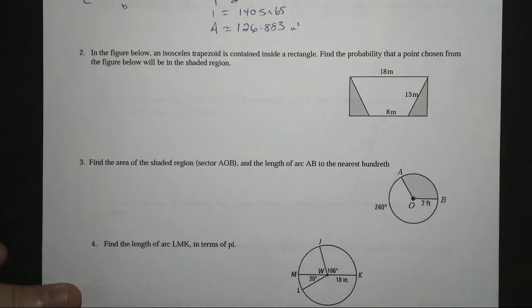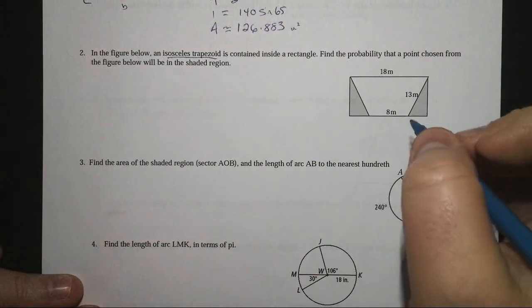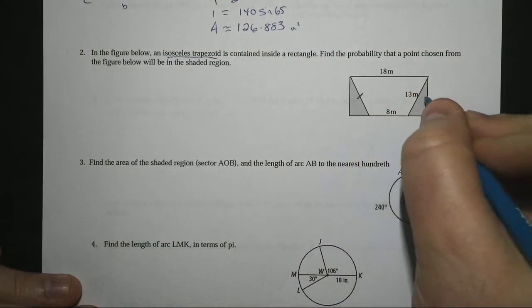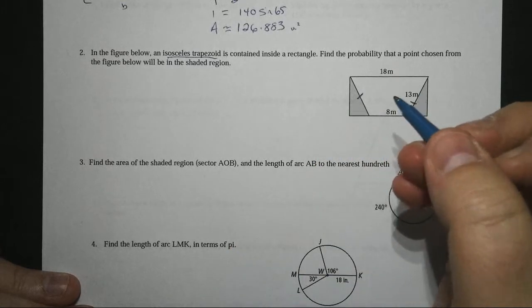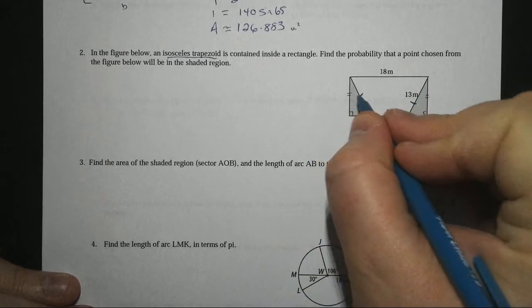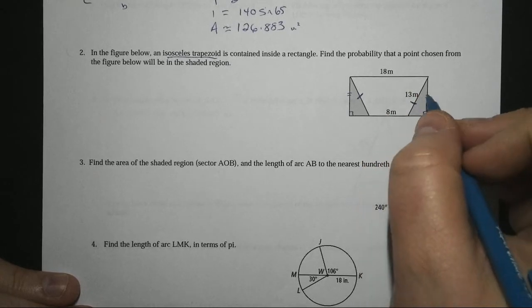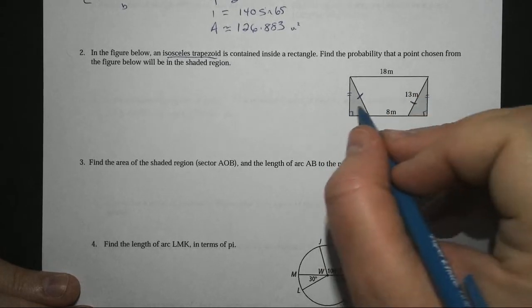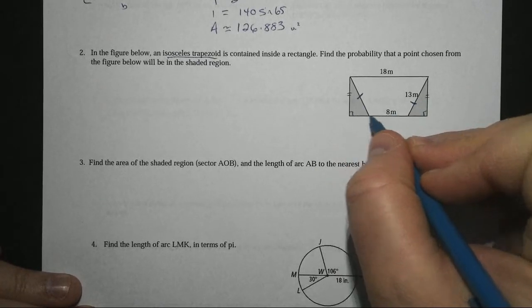Okay, in the figure below, we have an isosceles trapezoid. This is important. This is a big one, okay? This trapezoid has two congruent sides here. All right, it's contained inside a rectangle, also important, so we know that these are right angles, that these sides are congruent, top and bottom are equal as well. Find the probability of a point chosen from the figure below being in the shaded region over here. So first thing we need to do is figure out what these two parts are, okay?